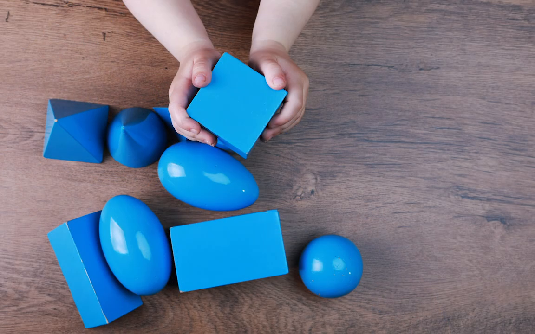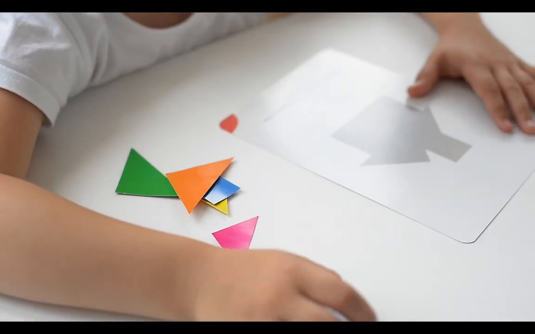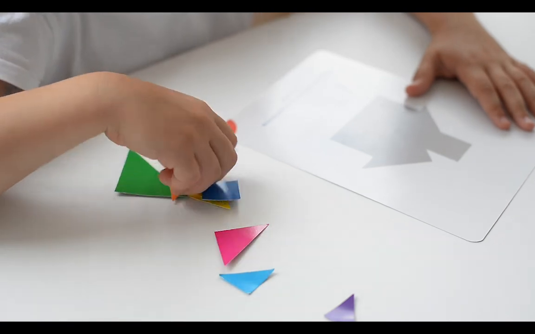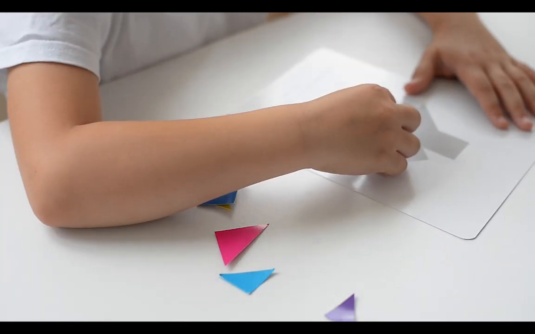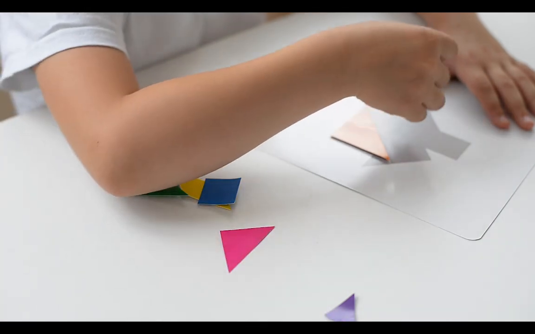1. Understanding shapes and their properties. Children initiate their journey by manipulating and exploring the Montessori 3D geometric solids. This allows children to identify and comprehend the properties of various shapes, laying the groundwork for understanding basic geometry in a visually immersive and tactile manner.